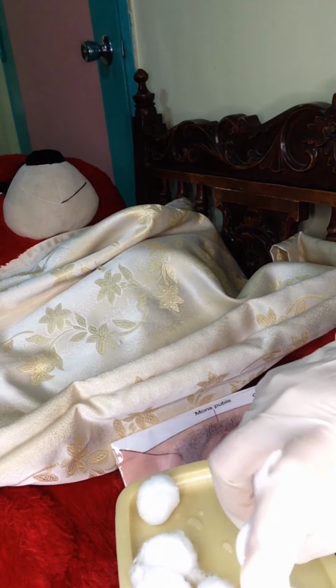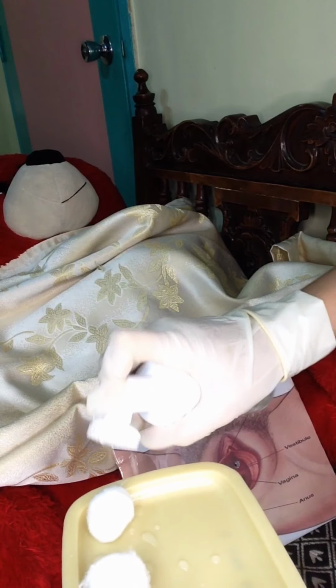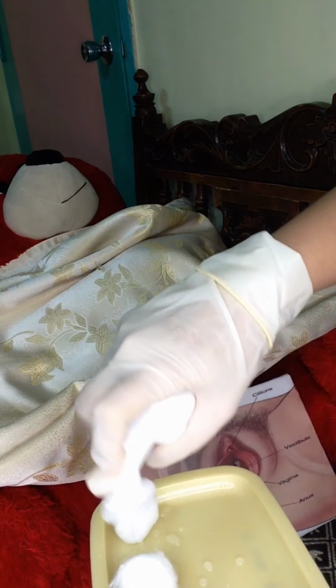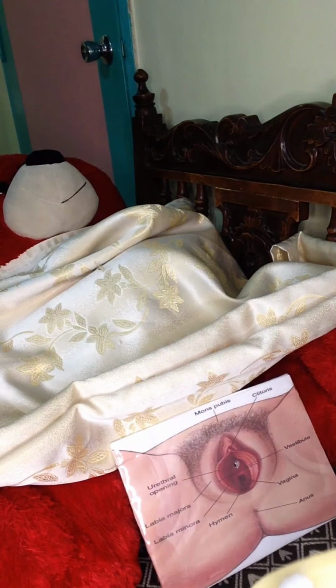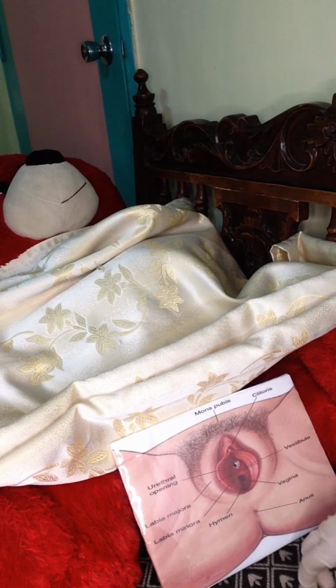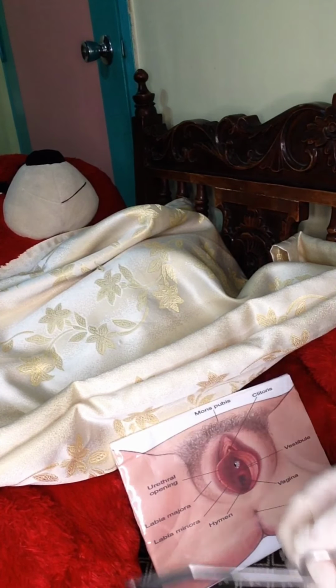We will soak our cotton ball. We will cleanse the genital part of our patient, and this one is like the perineal flushing.